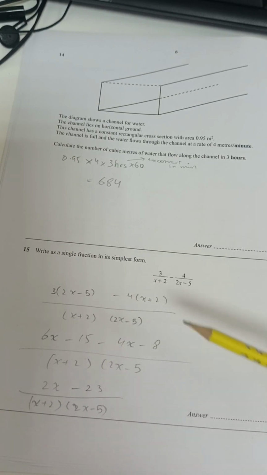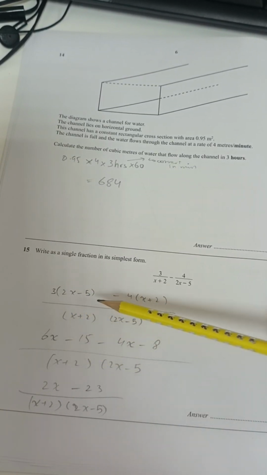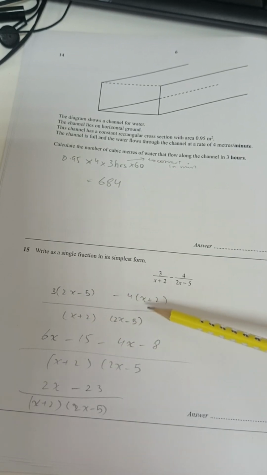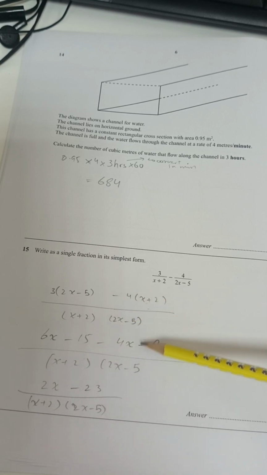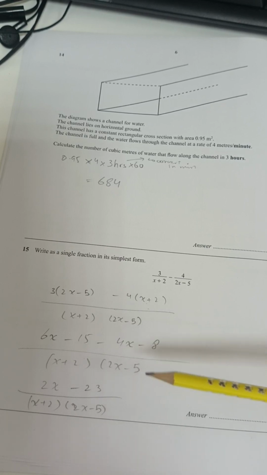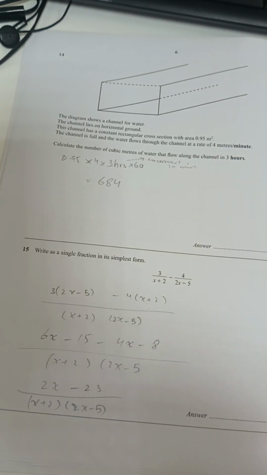Now, if you simplify this, 3 times 2x will be 6x, minus 3 times 5 is 15, minus 4 times x is 4x. And over here, don't forget to multiply the signs as well. Plus minus will be a minus. 4 times 2 will be 8. And the denominator remains the same. From here, if you simplify the like terms, you'll get 2x minus 23 by x plus 2 into 2x minus 5.